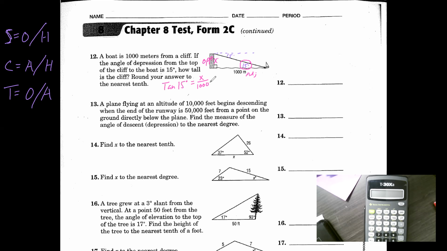Well, I have the 1,000 on the bottom. So in order to solve this, we can multiply both sides by 1,000, so it cancels out over here. Then we get our answer by plugging that into our calculator. On our calculator, we can say 1,000 times tangent 15.